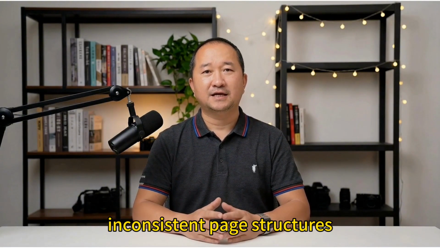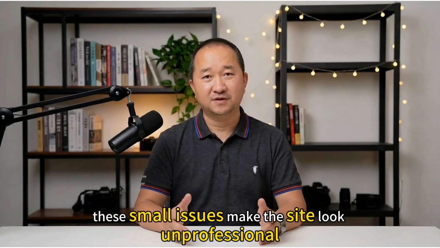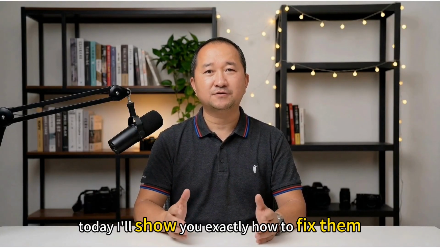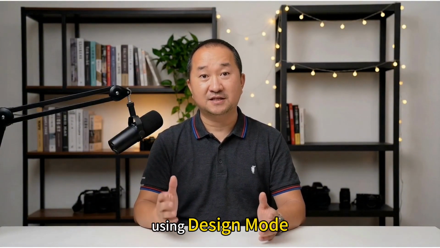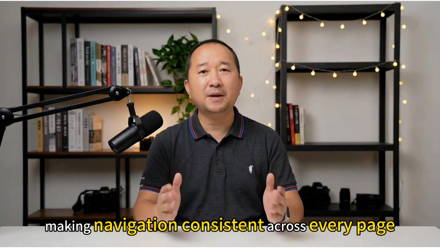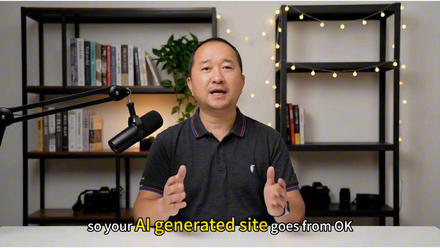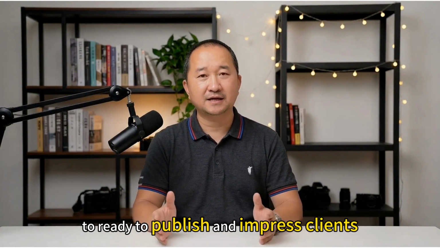frustrating pain points: incomplete navigation menus, missing links like contact, inconsistent page structures, and hero images that don't match the theme. These small issues make the site look unprofessional and hard to navigate. Today, I'll show you exactly how to fix them in just a few minutes using Design Mode. Adding missing links, making navigation consistent across every page, replacing the hero image, and setting up smooth page jumps, so your AI-generated site goes from okay to ready to publish and impress clients.